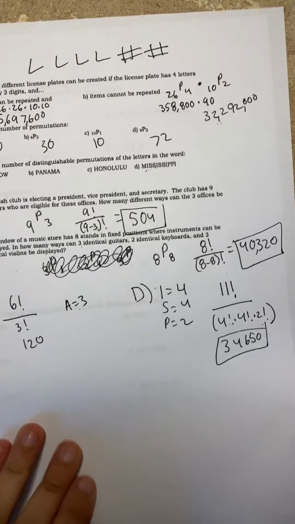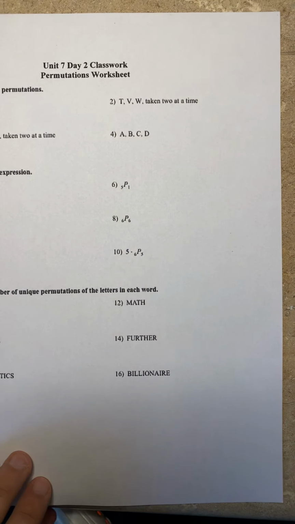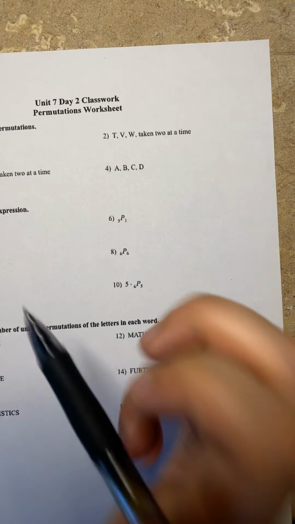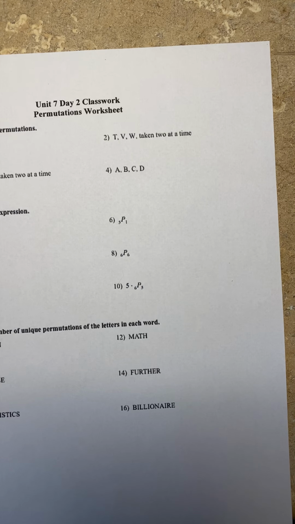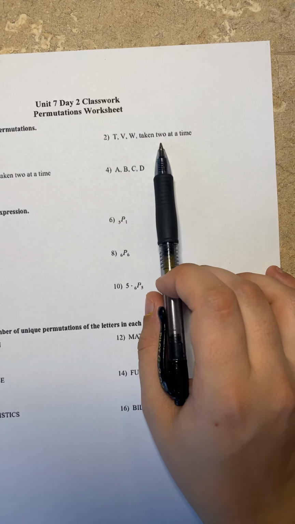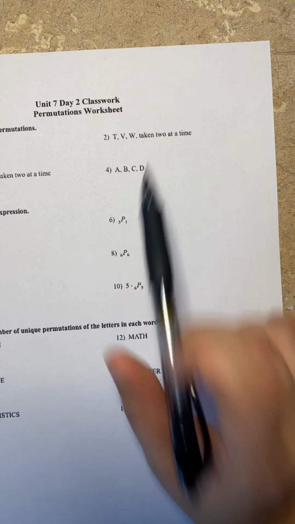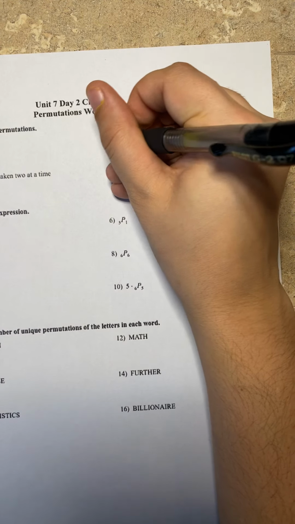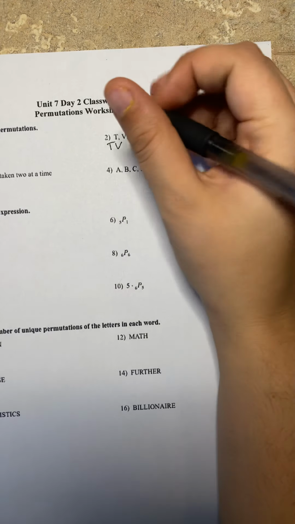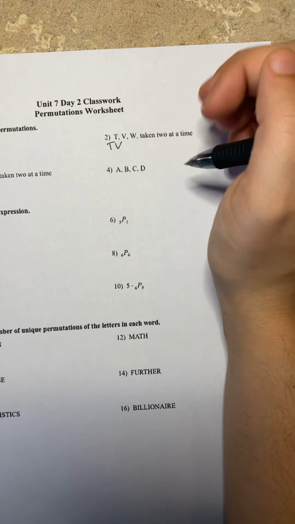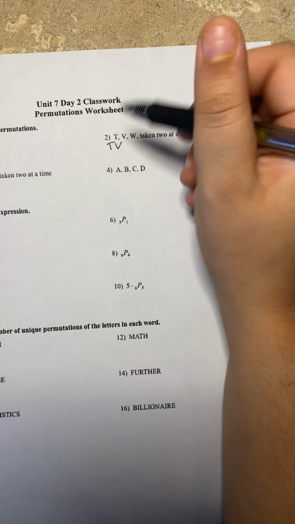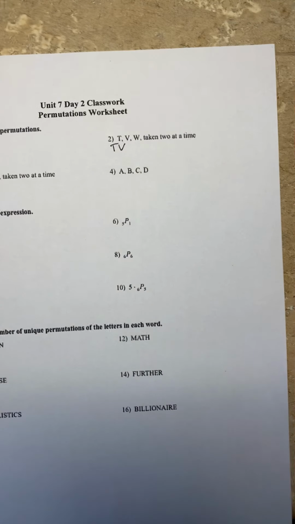Okay? On to the classwork for day 2. For 1 through 4, you're just listing all the different permutations that are possible. So you're not telling me how many total there are. I want you to completely list all of them. So for example, for number 2, it says take 2 at a time for T, V, and W. So I'm going to take T and V, and then in the next option, I would take T and W or V and W. That's another option. So you're going to list all the different ways. I can list only 2 of those letters at a time.